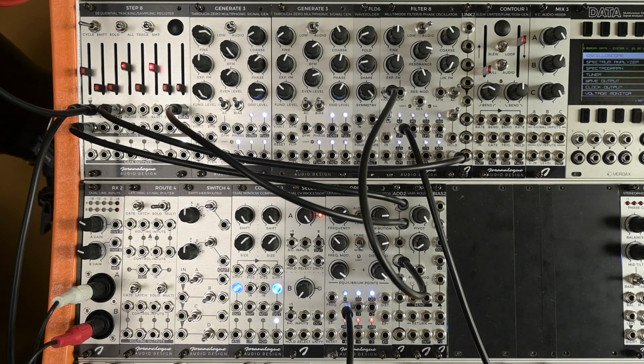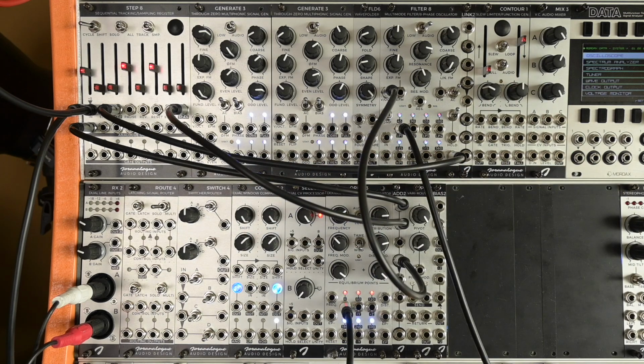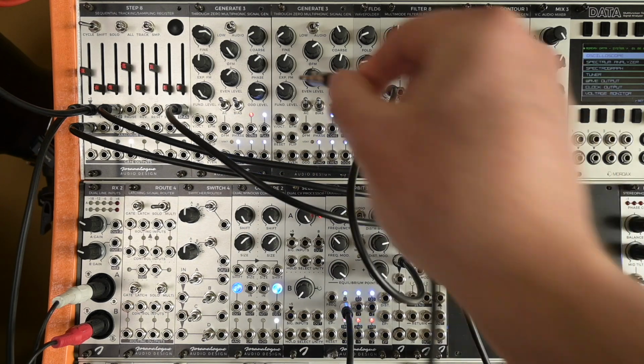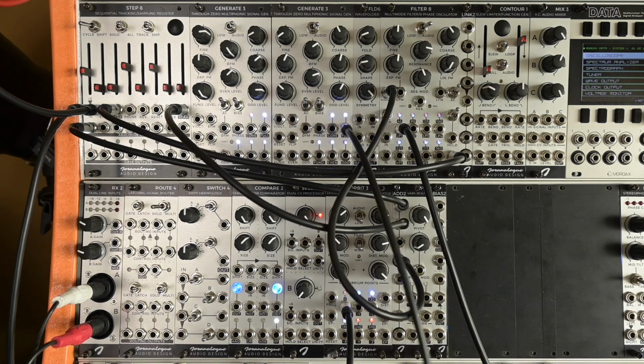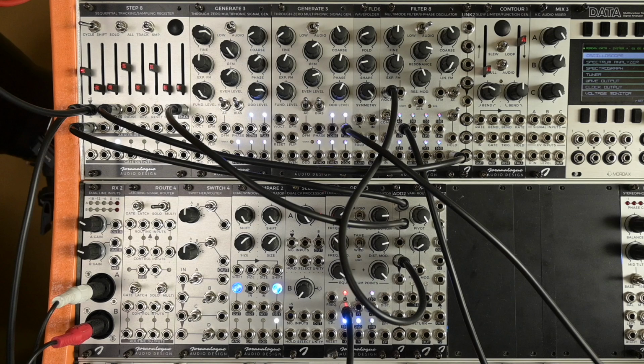Now, like I said in the long-winded intro, I also want to use this voltage to sequence a bass. And let's use a generate 3 here for a bass. Let's connect it straight to the mixer.